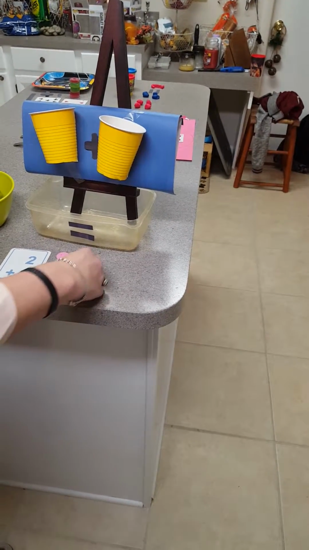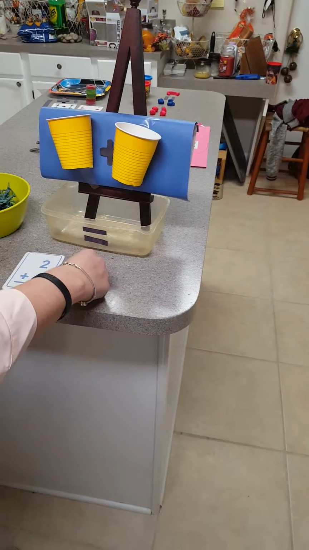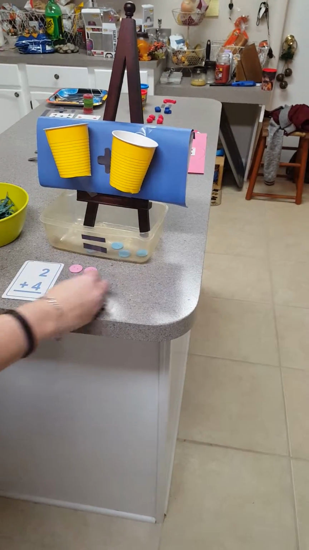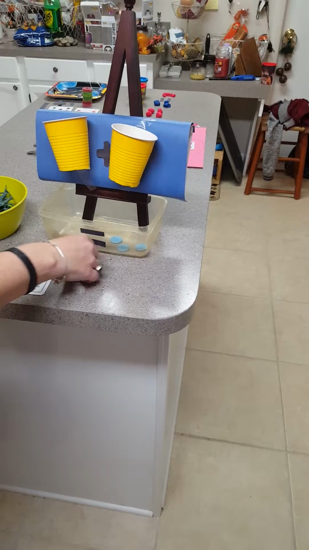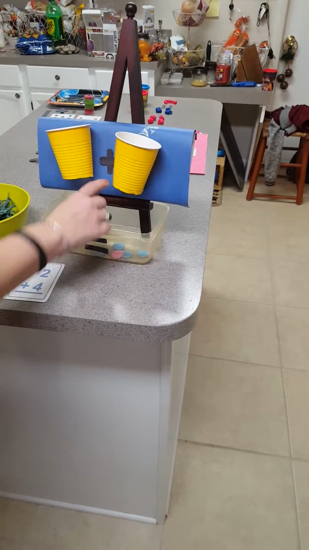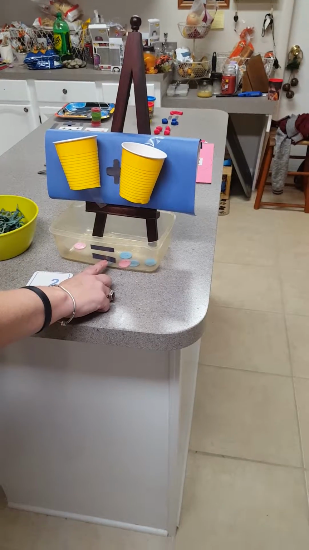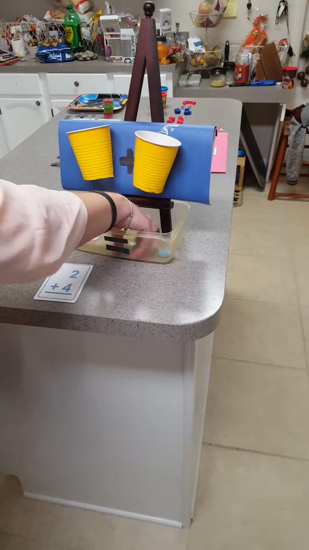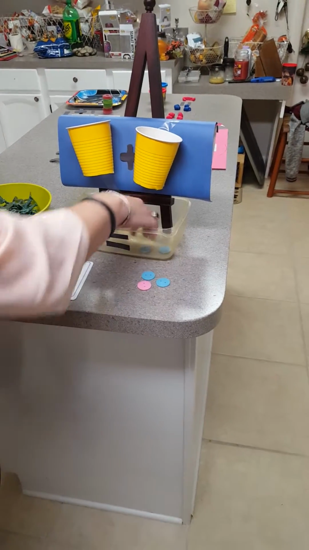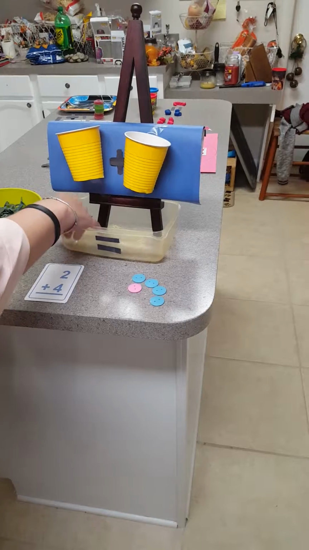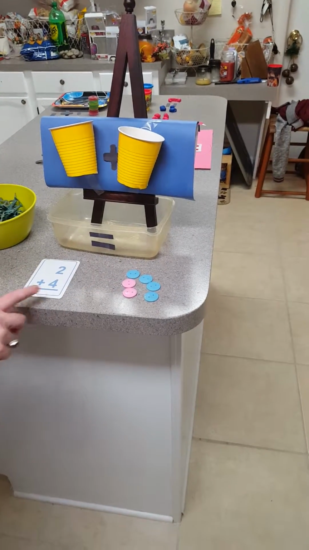And then one student will gather up the 4 buttons for the 4 and drop it over here, and one student will take the 2 and drop it on this side. You can see there's a plus sign in the middle and equals. So after they've dropped the number of buttons in, they're representing the problem, they'll pull all the buttons out at the end all together and count them up for their answer.